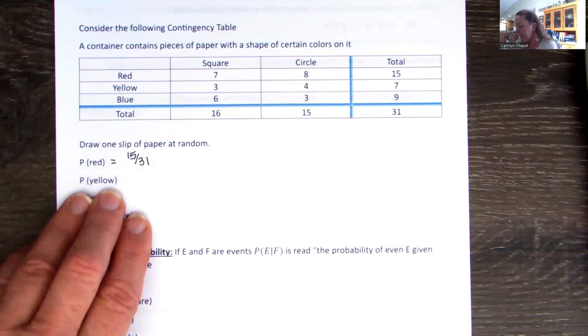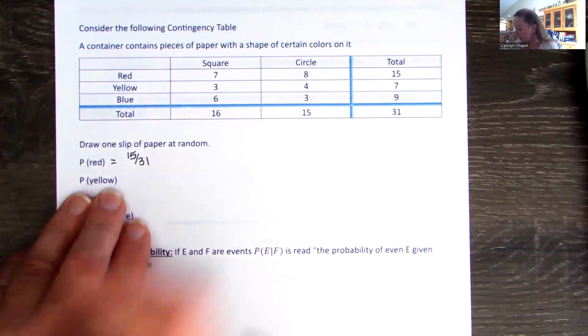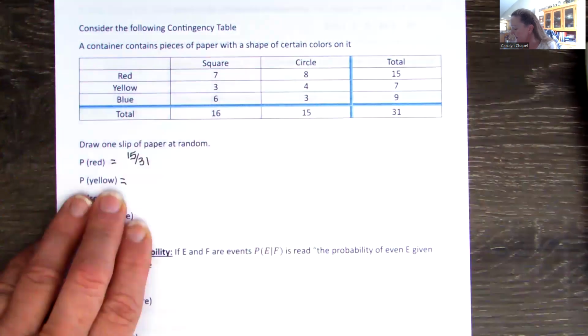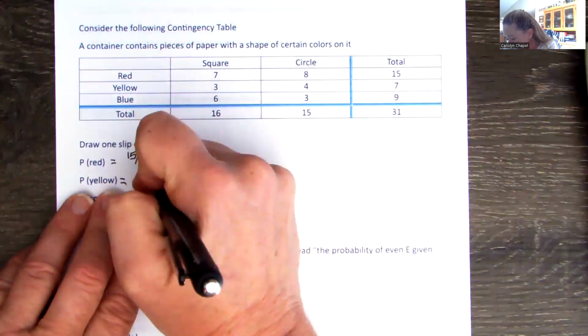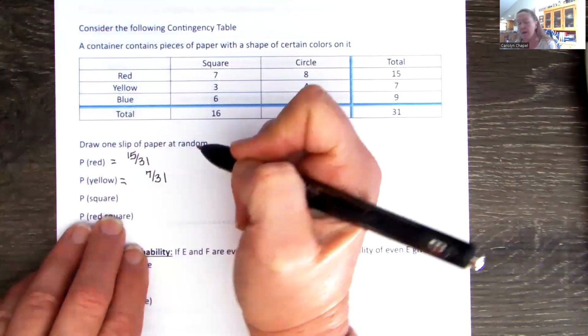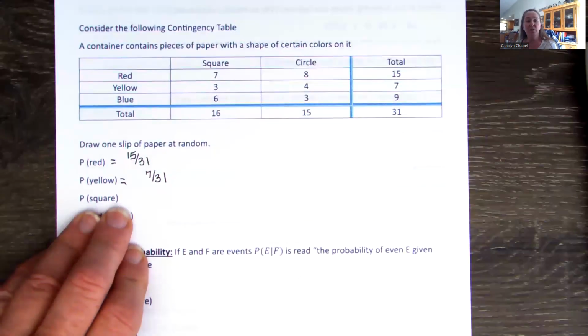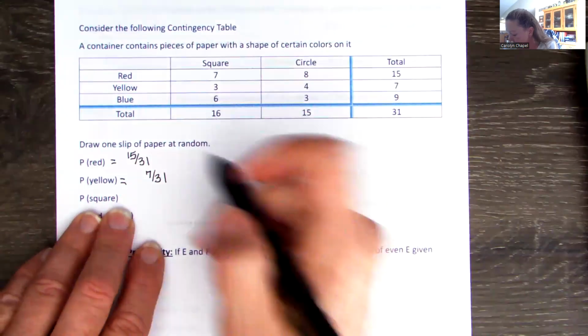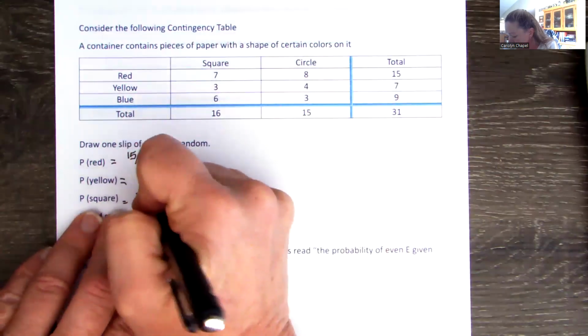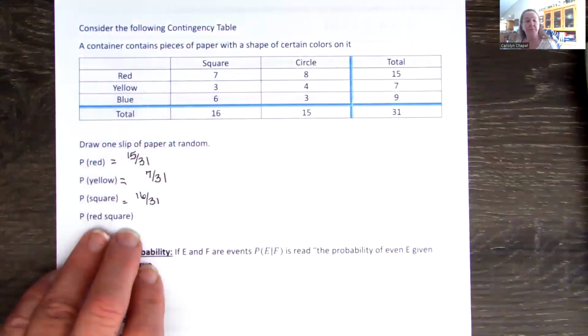All right, the probability it was yellow or had a yellow figure drawn on it. That is our 7 out of the 31. The probability that we had a square is 16 out of that 31. And the probability that we have a red square.